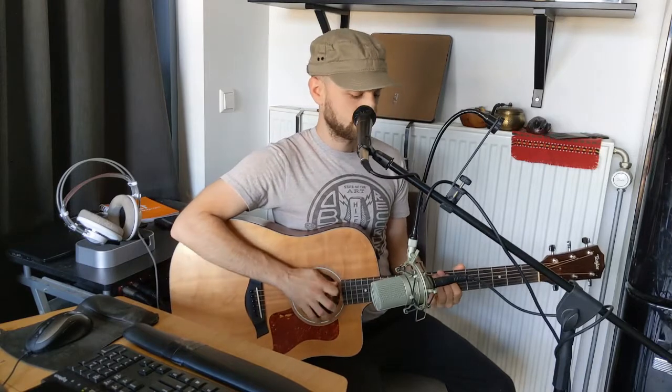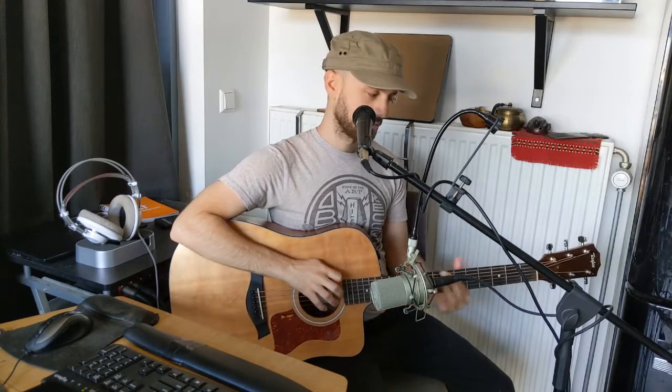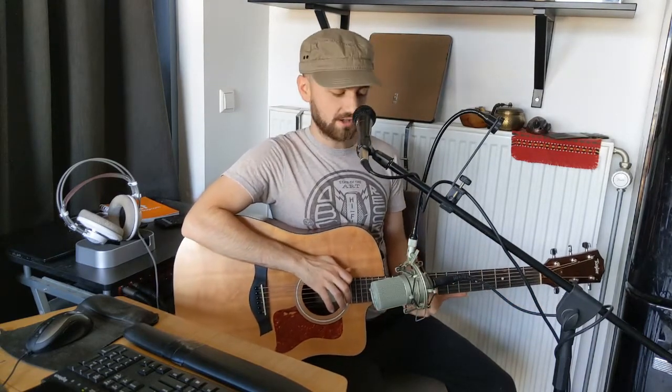Now this note right here is actually the next E in the octave. And it keeps going. That's three octaves, all E. So right now I slid through all the notes in the octave all the way up to the next E.